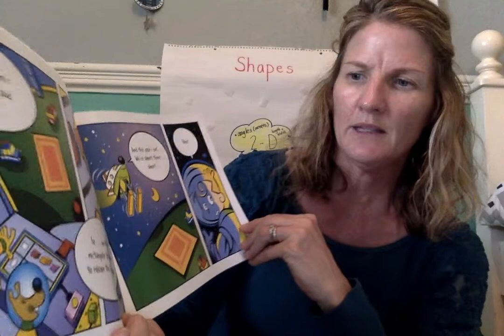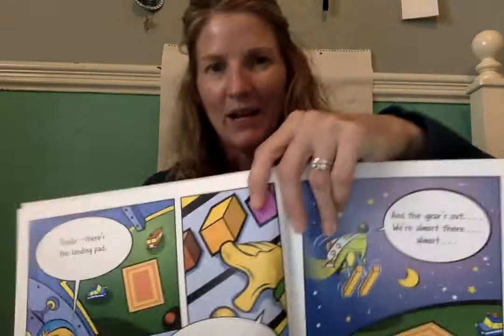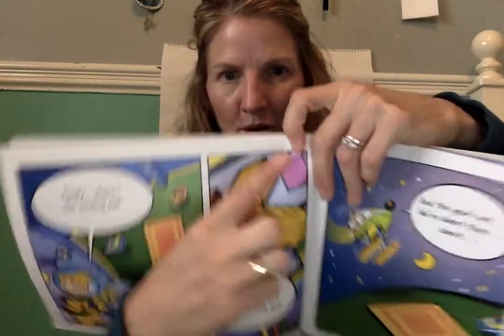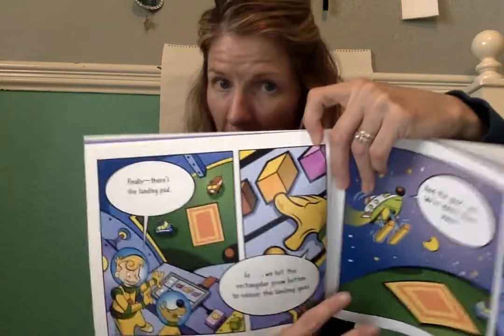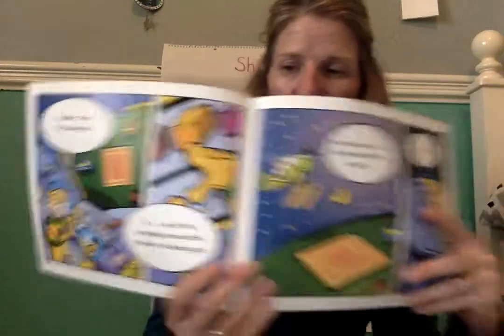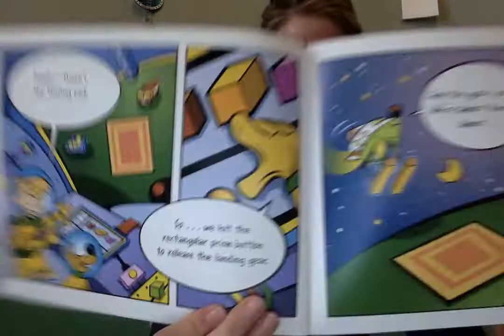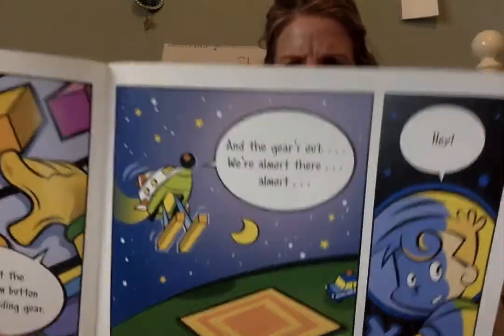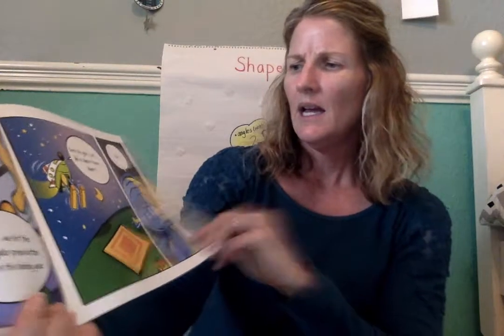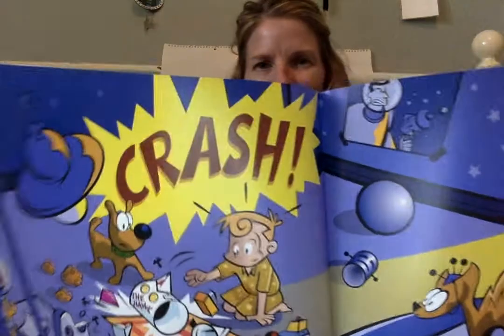Finally, there's the landing pad. So we hit the, what was this one? I almost gave it away. It's like a cube, but we stretch it out and it has some rectangle faces, not just square faces like the cube. Right, so we hit the rectangular prism button to release the landing gear. And the gear's out. We're almost there. Almost. Hey! Crash! Oh my goodness. What happened?